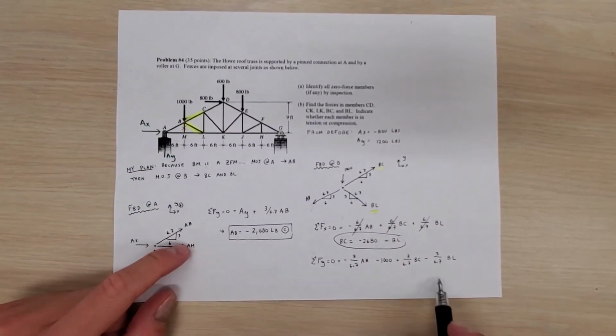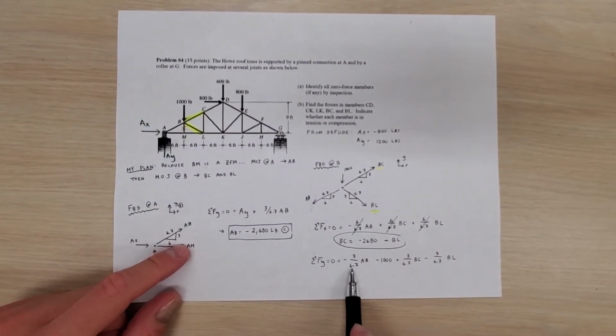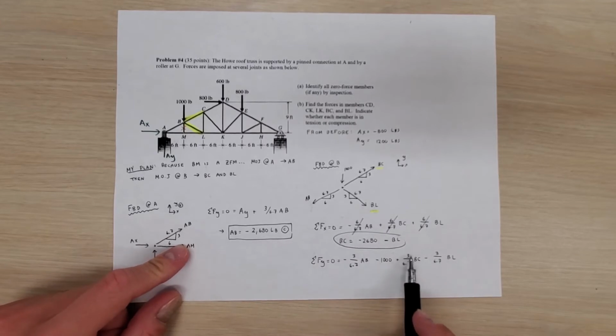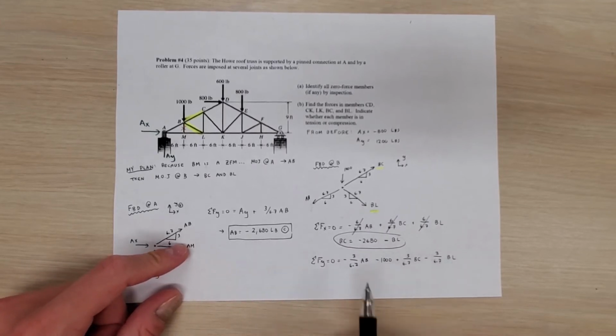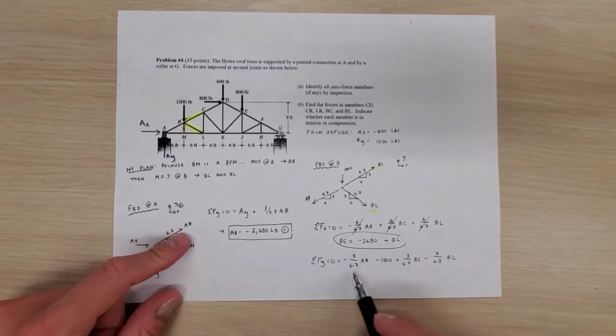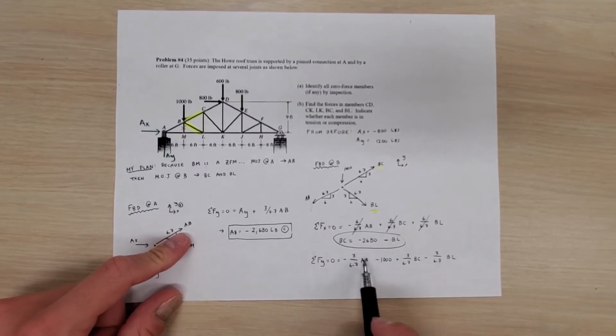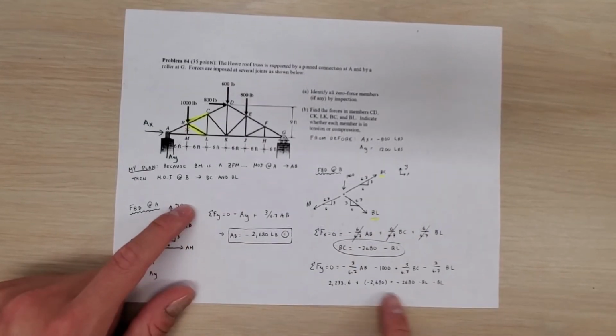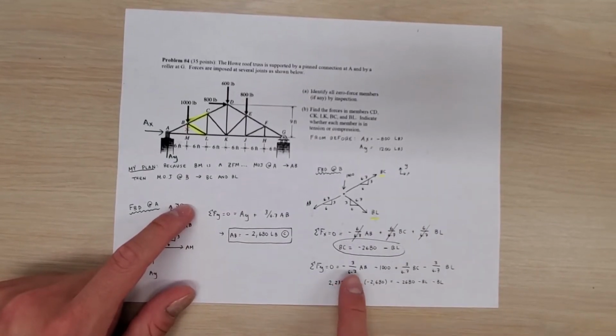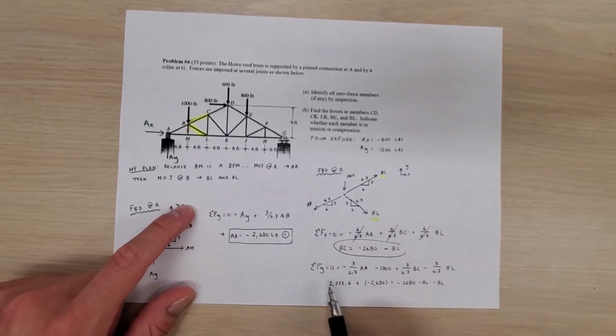So I've now written the sum of the forces in the y equation. I've got negative 3 over 6.7 AB minus 1,000 plus 3 over 6.7 BC minus 3 over 6.7 BL. Something that I did just to make this a little bit easier was I divided every term by 3 over 6.7. And when I did this, given the fact that I knew AB, the equation that I more or less got was the following. So here's the equation I got. I divided everything by 3 over 6.7 to cancel that out. So when I did that, I got that 1,000 became this value right here.